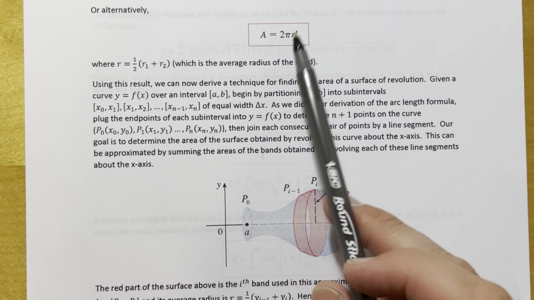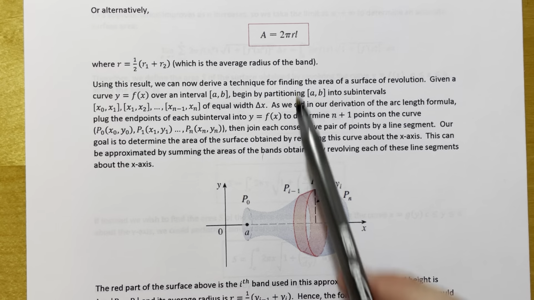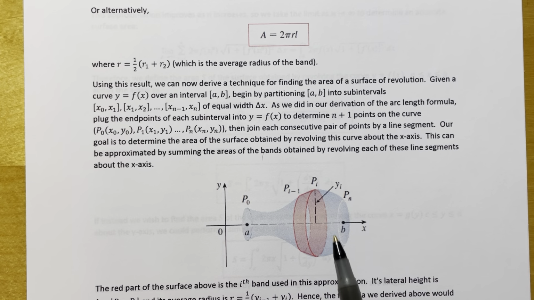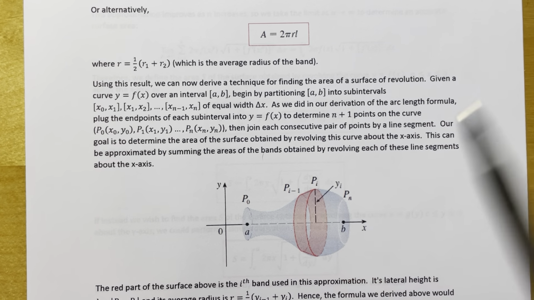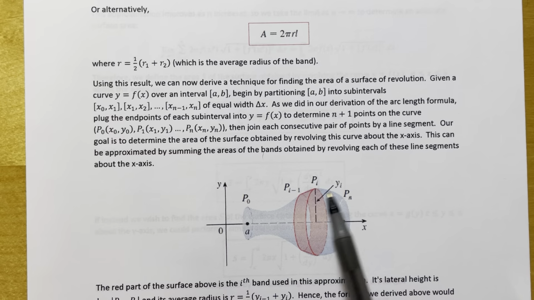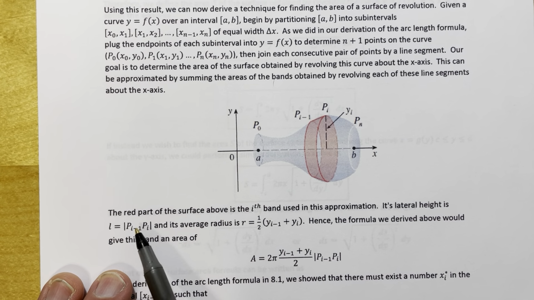I need to know the average radius of the two base radii, and I need to know the lateral height. So the lateral height is actually just the length of that line segment that we drew, because this band is kind of turned sideways. So this is where L would come from. So L is equal to the length of this line segment, pi minus 1 pi.